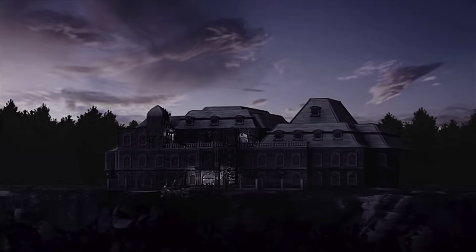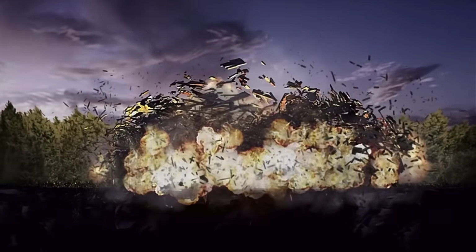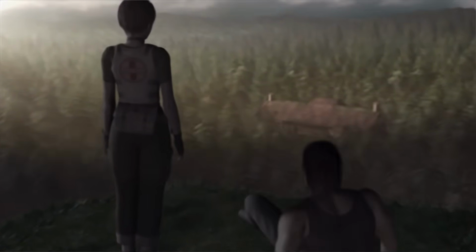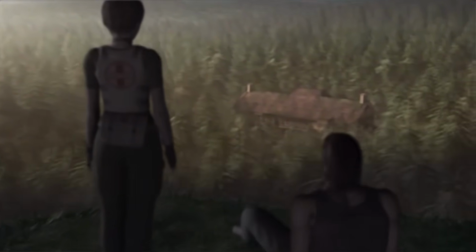Seeing the explosions, the pair make a run for it and manage to flee the building just in time before it completely explodes. Making their way to a cliff edge in the Arklay Mountains, Rebecca spots the mansion Enrico told her about and now knows where to go.